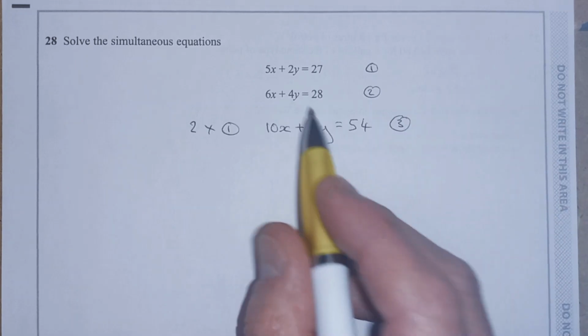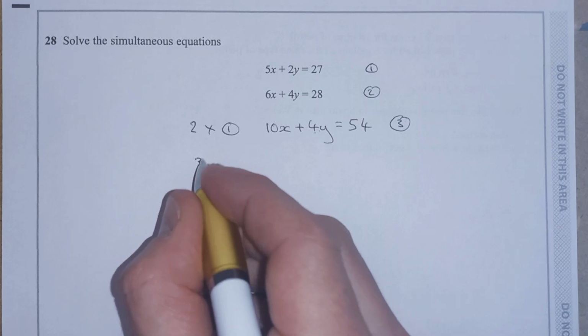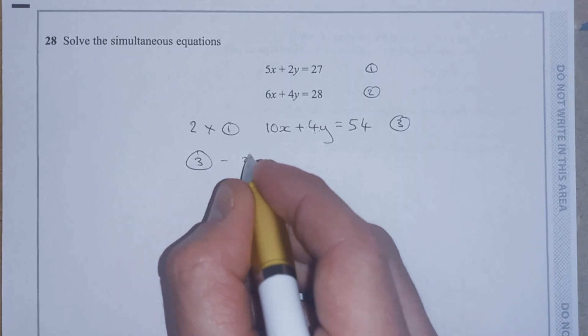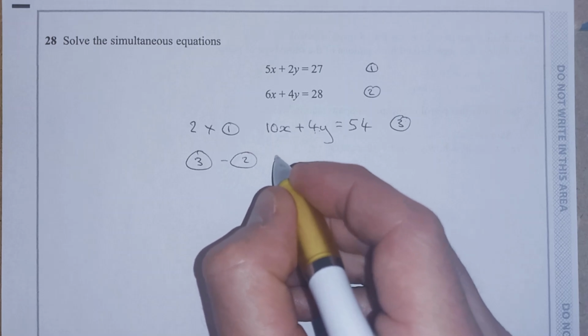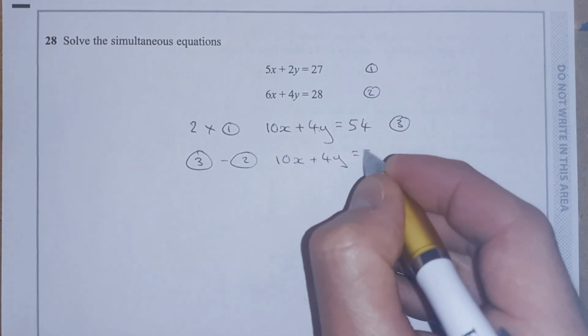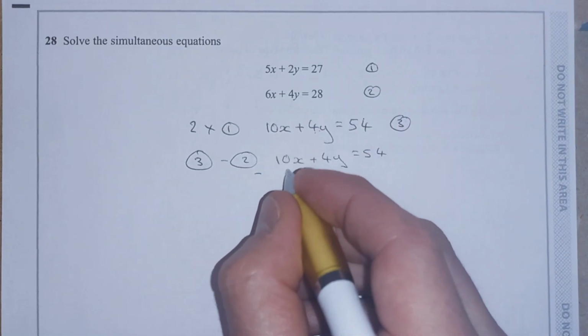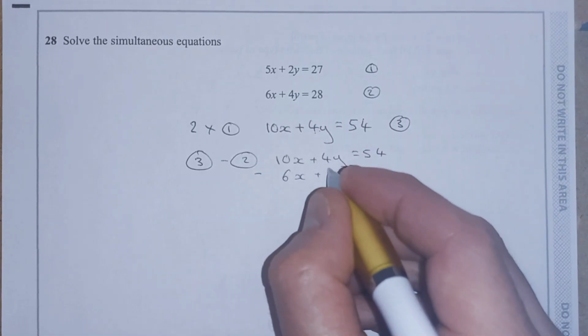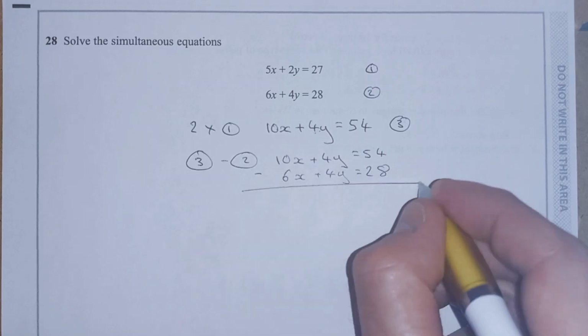Okay, so we've got 4y in both of these equations now. So what I'm going to do is take equation 3 and subtract equation 2. Okay, so I'll write that. So we're going to have 10x plus 4y equals 54. And we're subtracting 6x plus 4y equals 28.